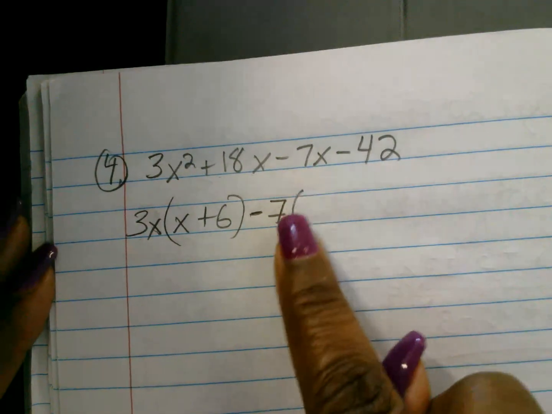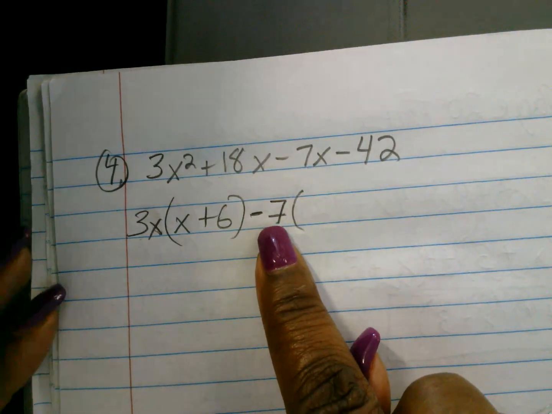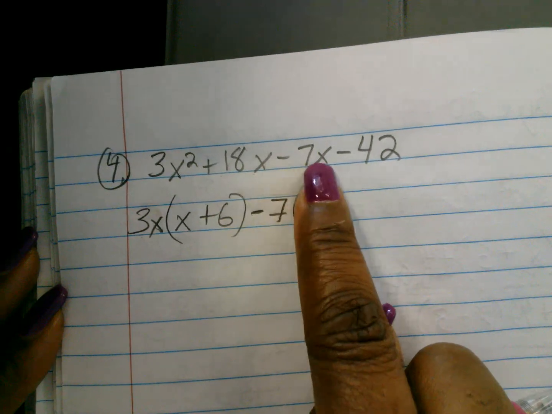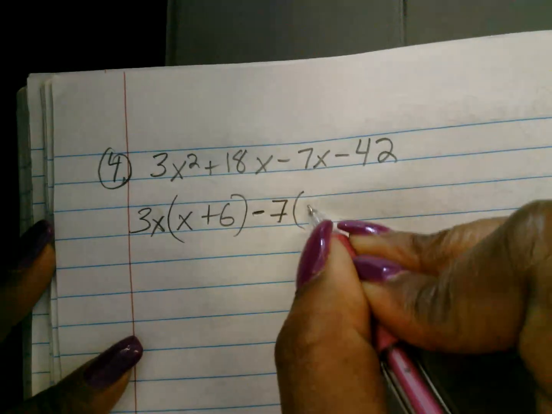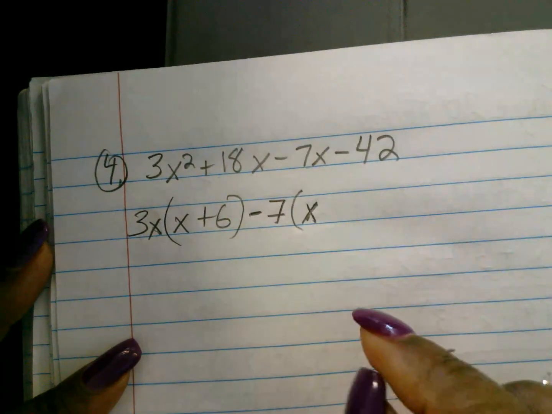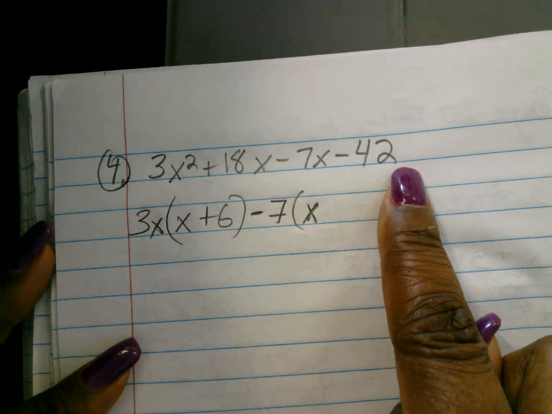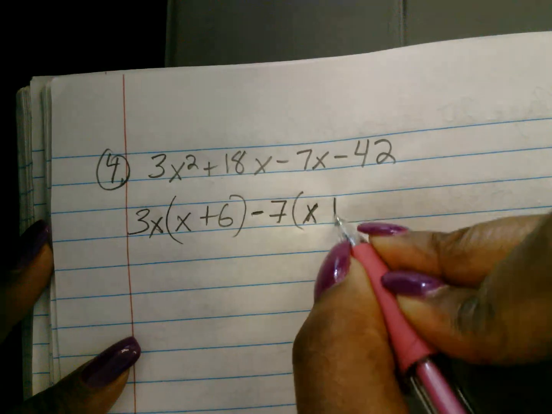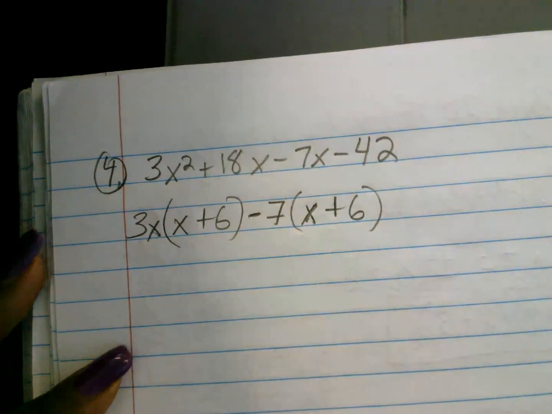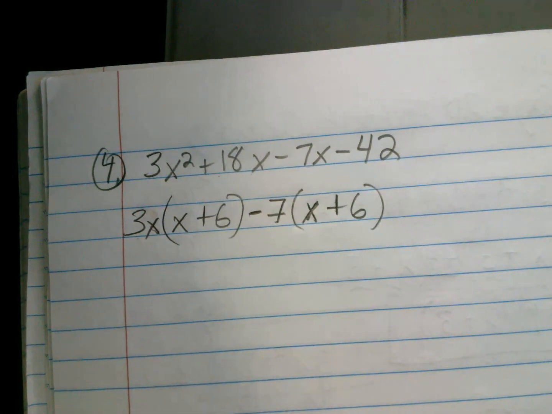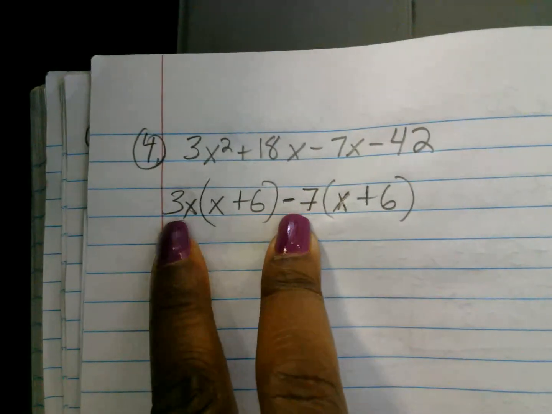Okay. What can I multiply times a negative 7 to give me a negative 7x? X. What can I multiply times a negative 7 to give me a negative 42? A positive 6. Okay?